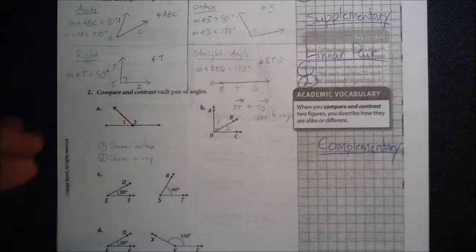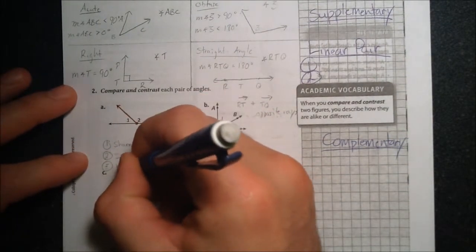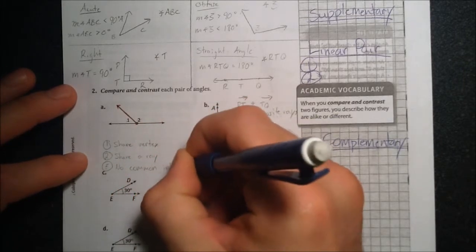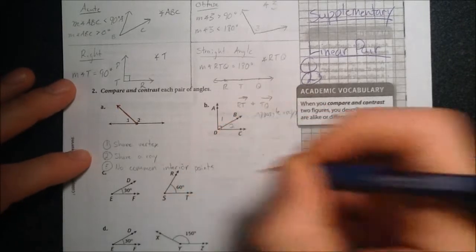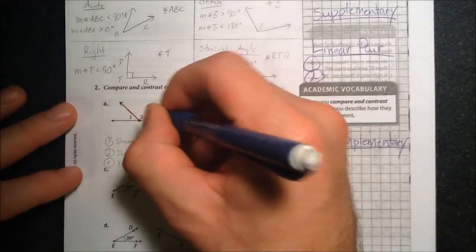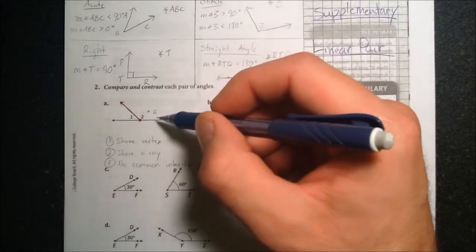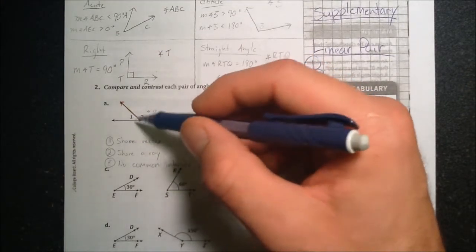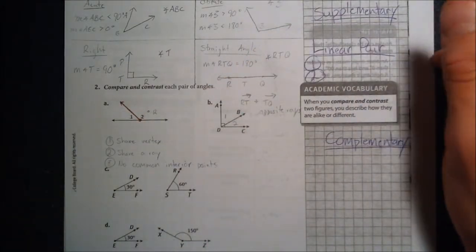Another thing is that they have no common interior points. So what I mean by that is, if I were to place a point here and say point R is in the interior of angle 2, and it's not in the interior of angle 1. These two angles share no interior points.